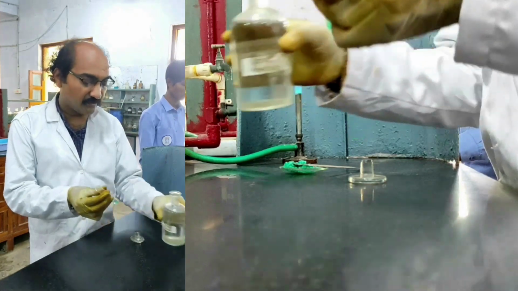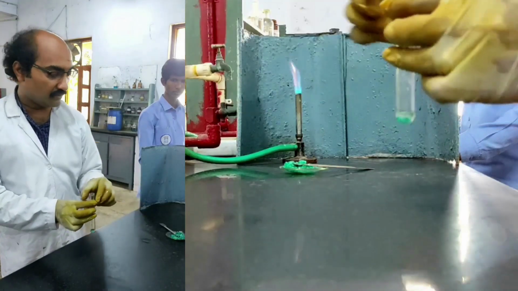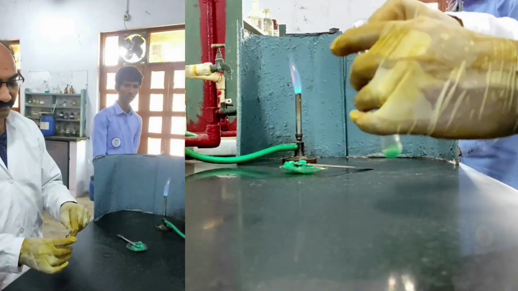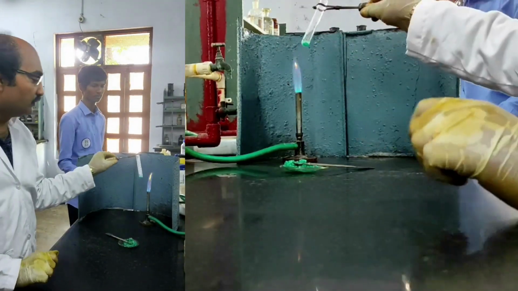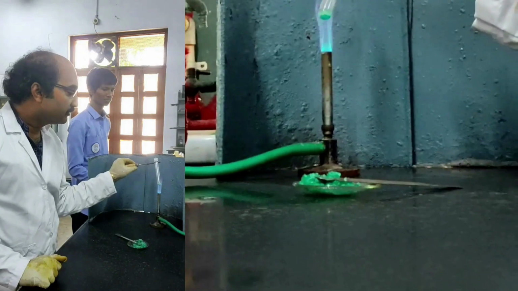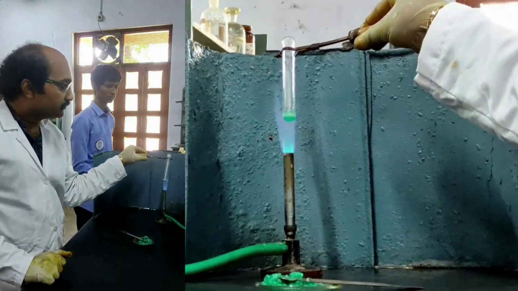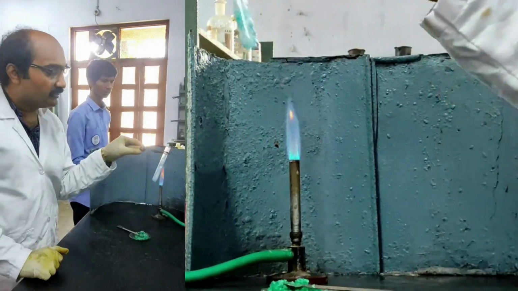I have added a little sodium hydroxide, and then I am heating this. Ammonia gas is being liberated.